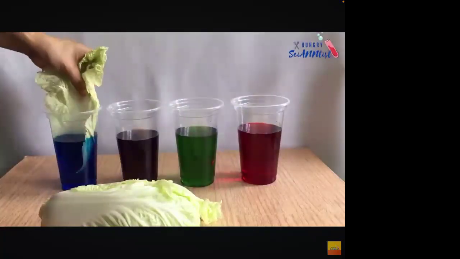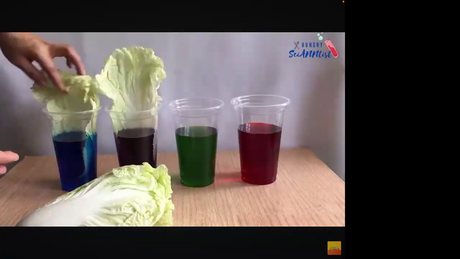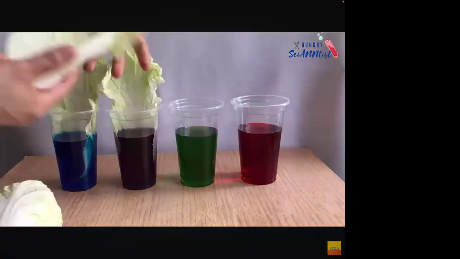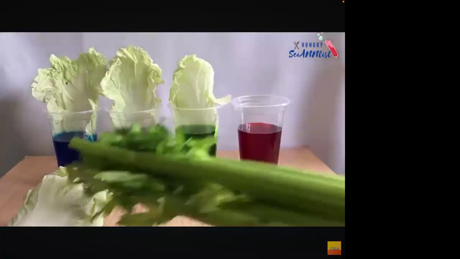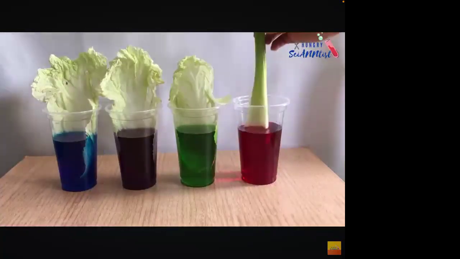Place each leaf of napa cabbage in each cup. You can also use a stalk of celery.